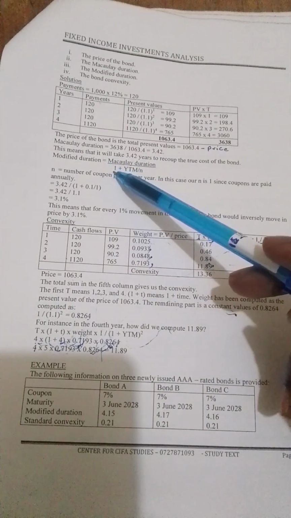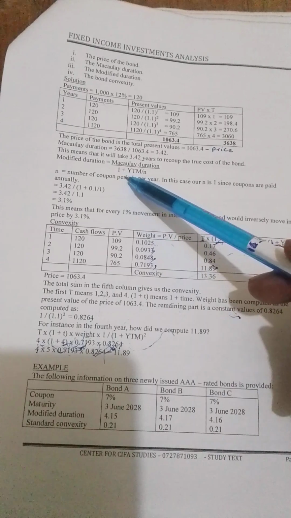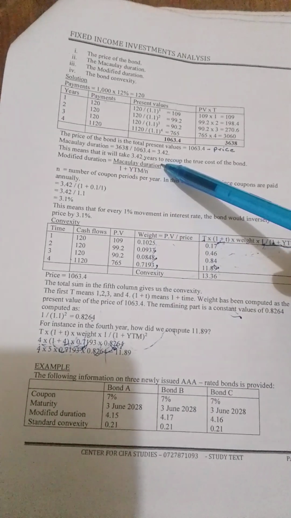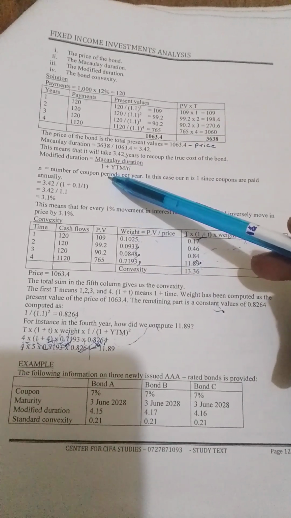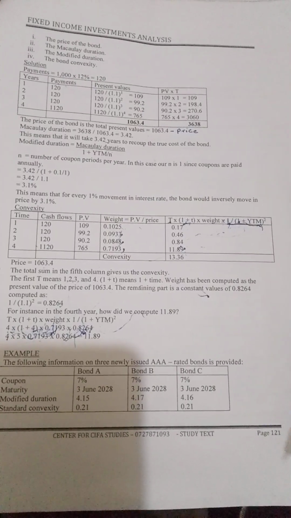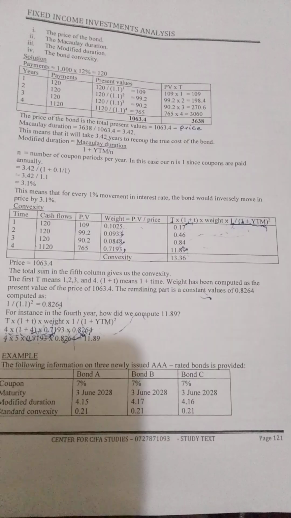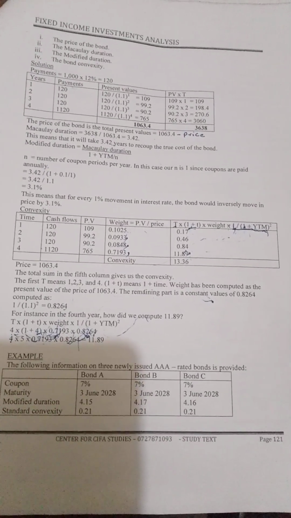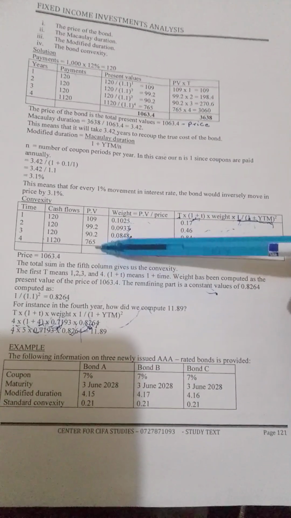Modified duration, we have shown you how you go about it. You just need to concentrate on the denominator because you have calculated the Macaulay duration. And we have said that modified duration will help you to understand the relationship between interest rate and the price of bond. When the interest rate changes, how will the price change? And then the last part is convexity.